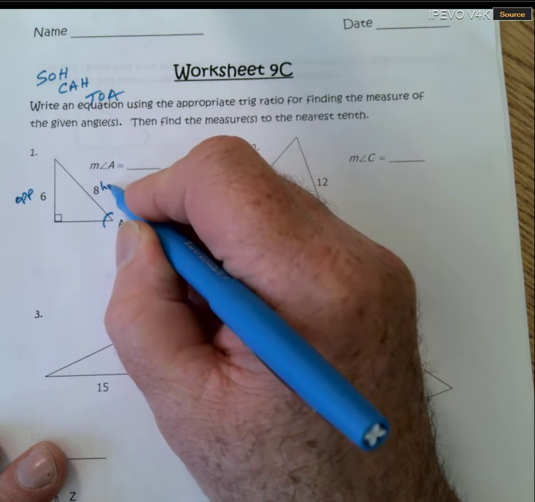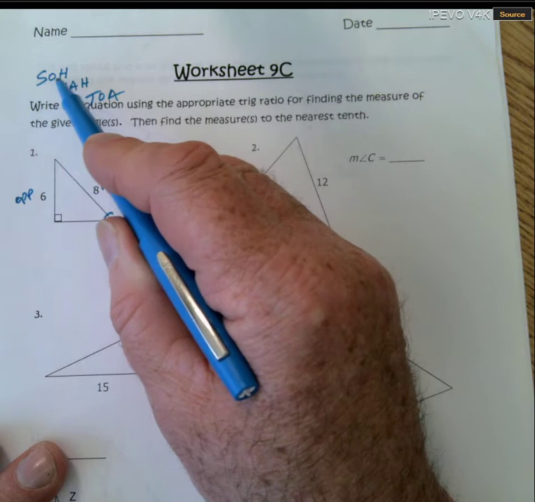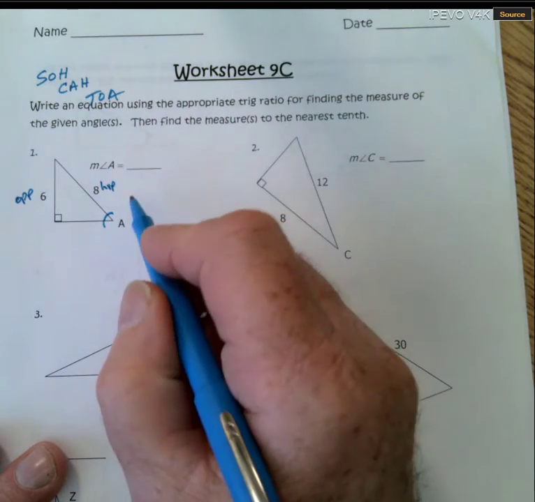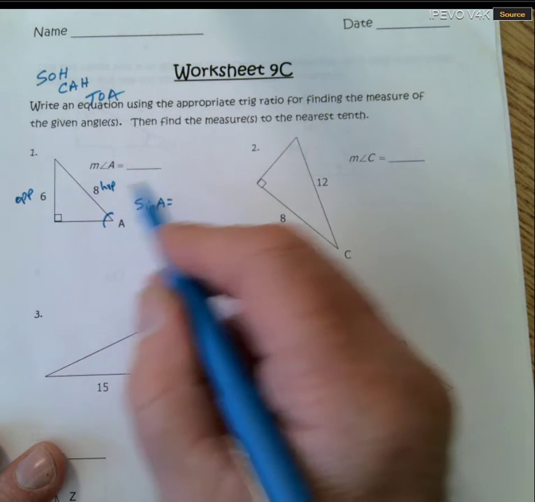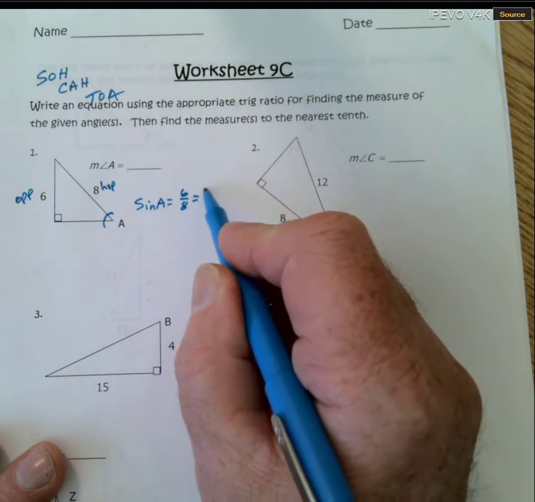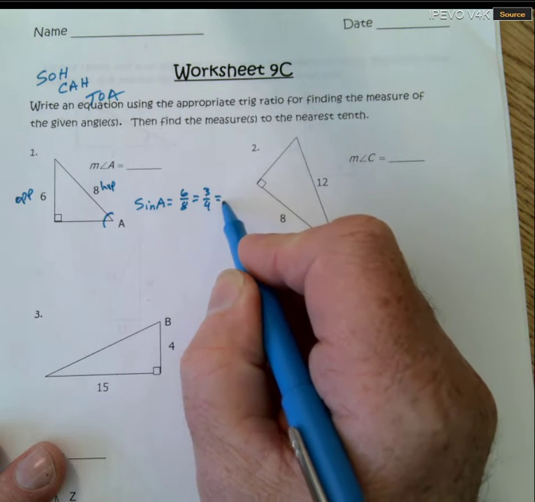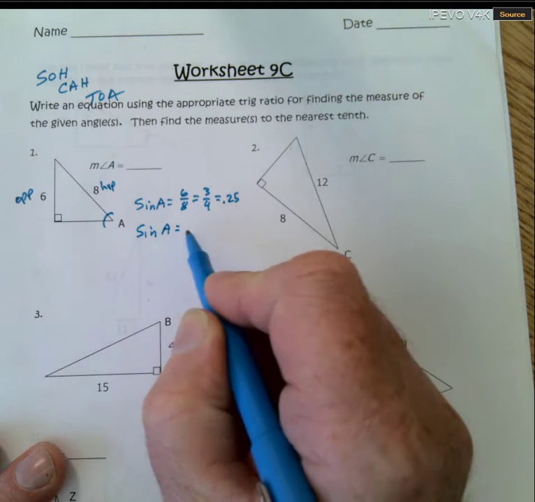So we have an opposite with a hypotenuse. That means we have to use sine. Sine goes with opposite over hypotenuse. So sine of A is equal to 6 over 8, which is 3 over 4, which is 0.75. So we have sine of A is equal to 0.75.